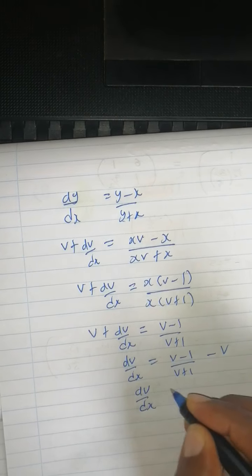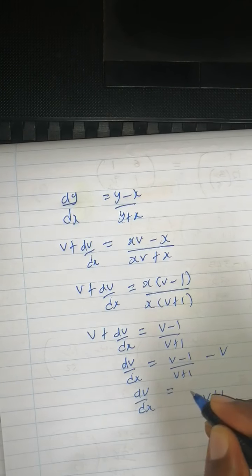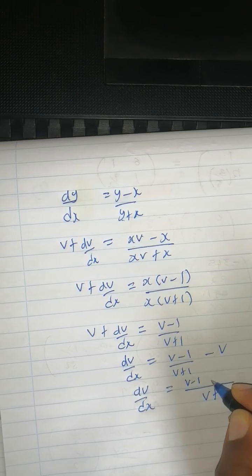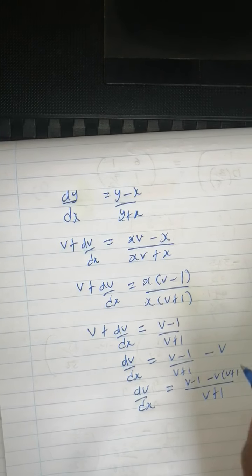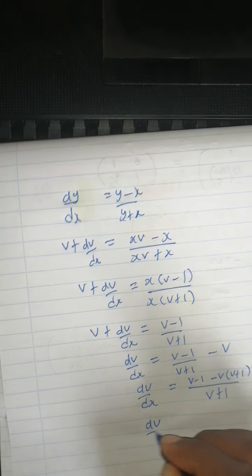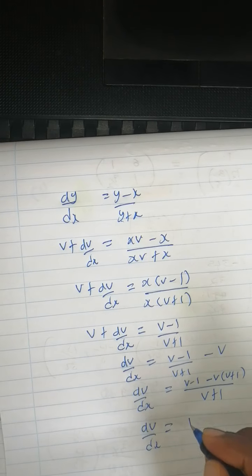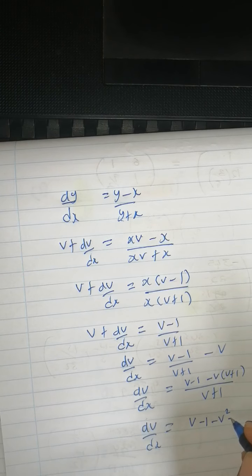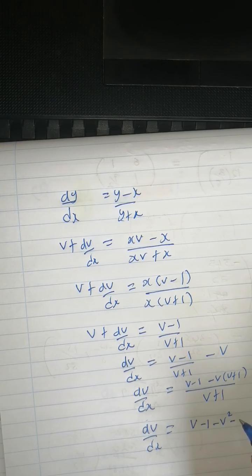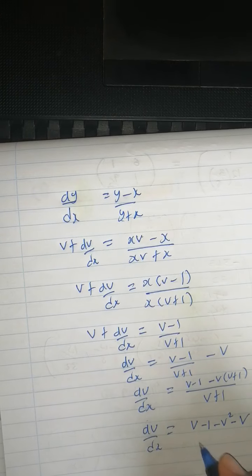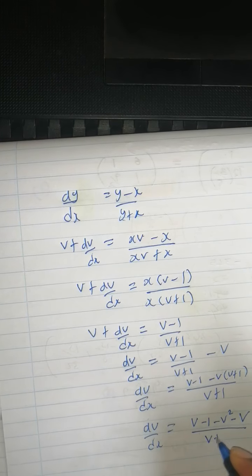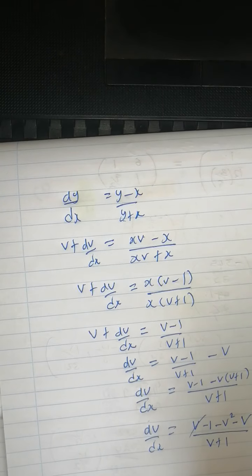So you take the LCD: v minus 1 minus v into v plus 1, over v plus 1, which is v minus 1 minus v squared minus v over v plus 1. So v and v will cancel each other.